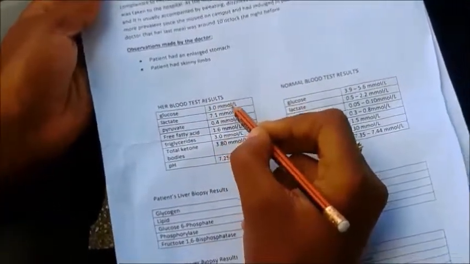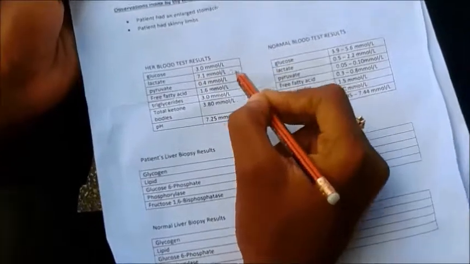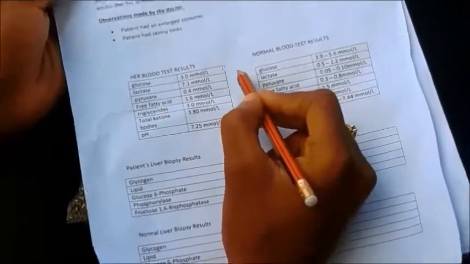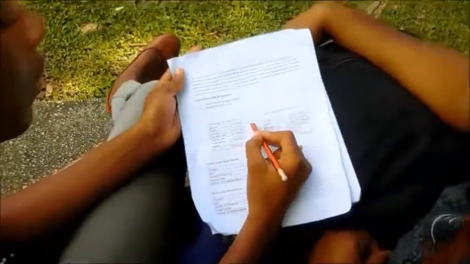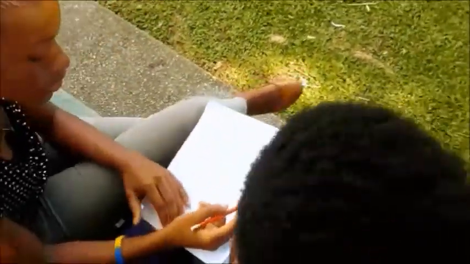millimoles per liter, but her blood glucose level was 3 millimoles per liter. So here we can see that her blood glucose level was very low, and this is termed hypoglycemia.